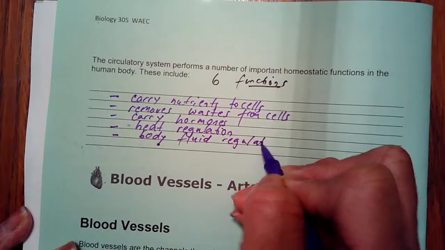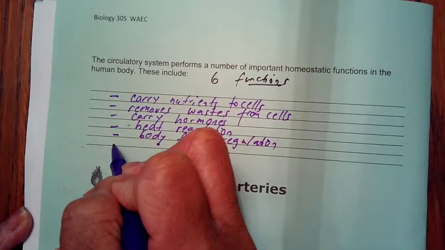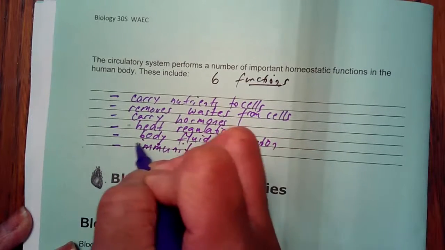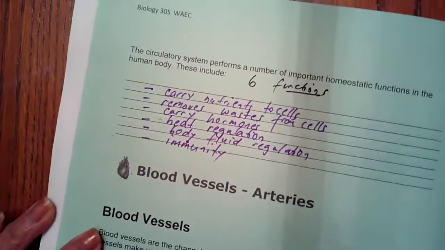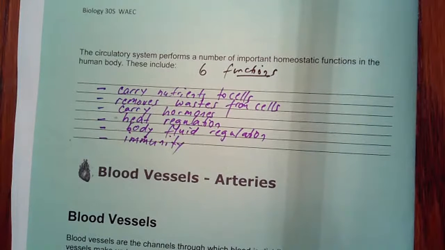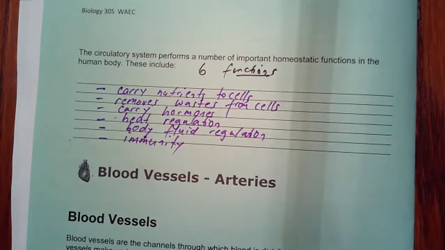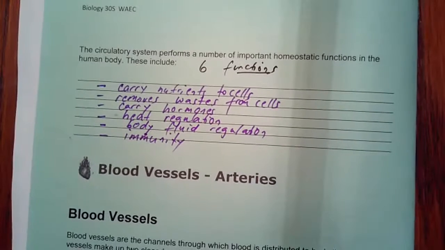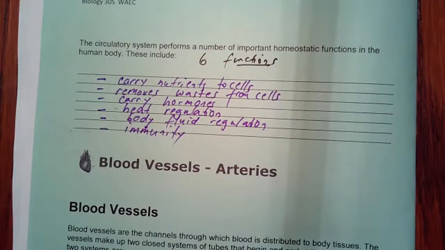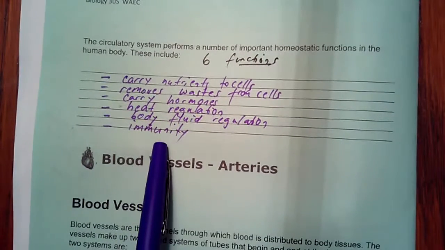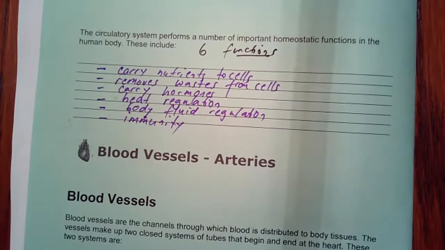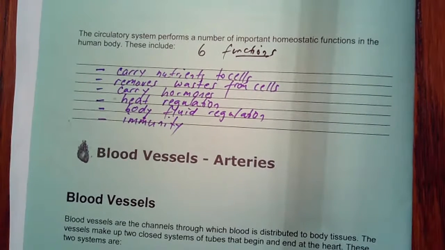So body fluid regulation. And lastly, but not least, is our immunity. Now, this time we have a pandemic, as you already know, the coronavirus. And as with any viruses, especially when there is no vaccine or antivirals that are effective yet, we rely on our immunity to fight these viruses. So that is one of the important functions of the circulatory system.